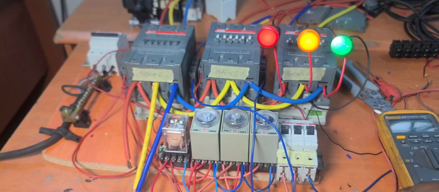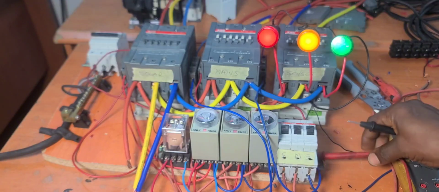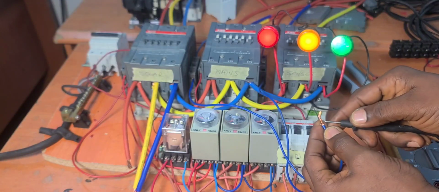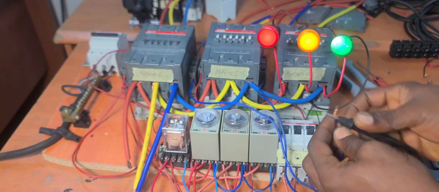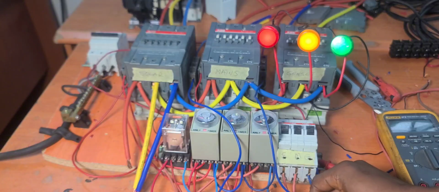We connect this one permanently here. We're going to leave this one here connected. And then this one, we are going to connect it again like this, and then we leave it like this connected. All right.